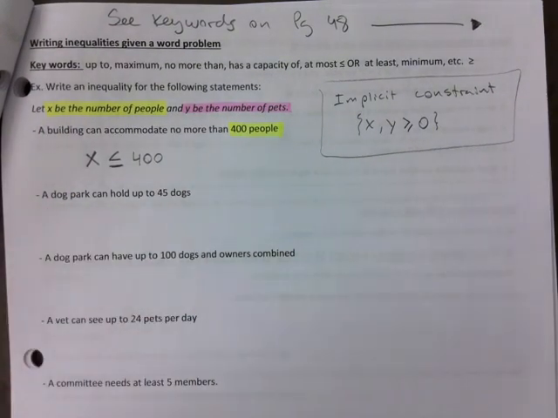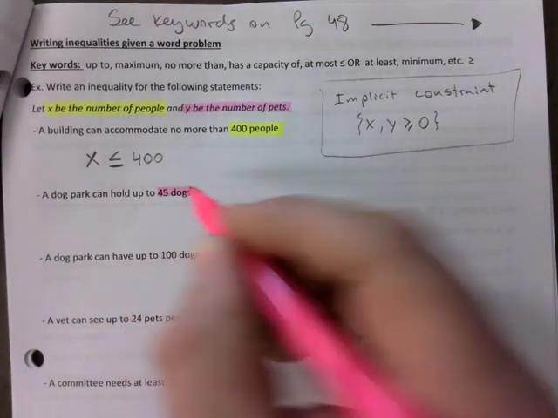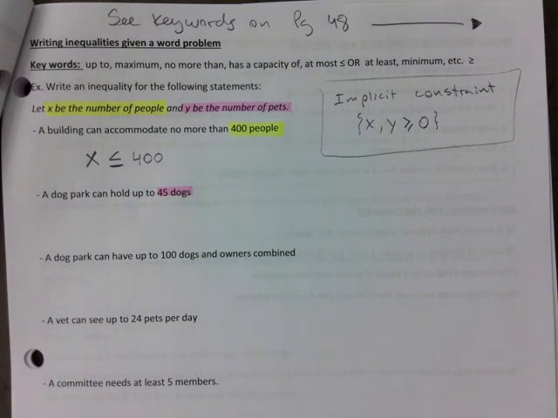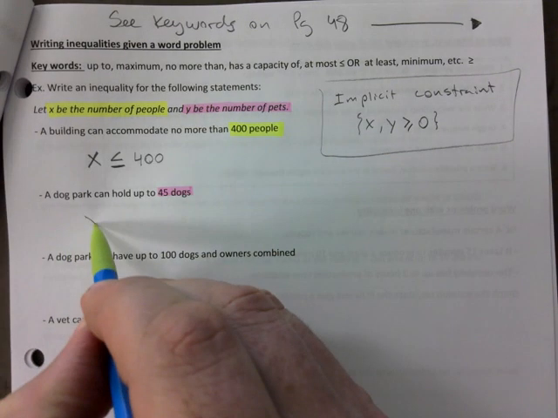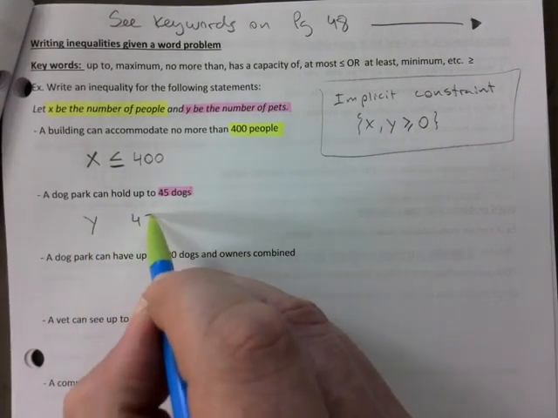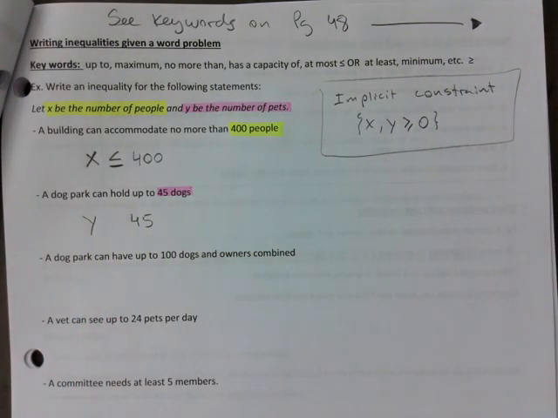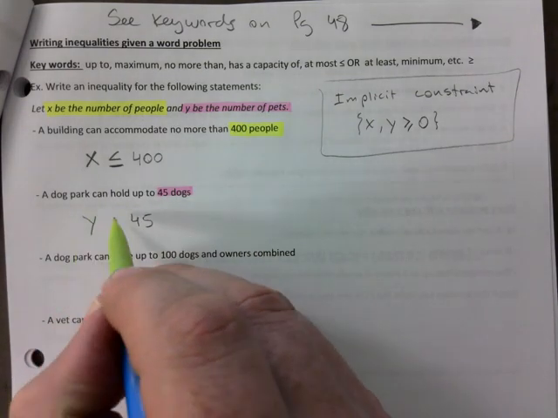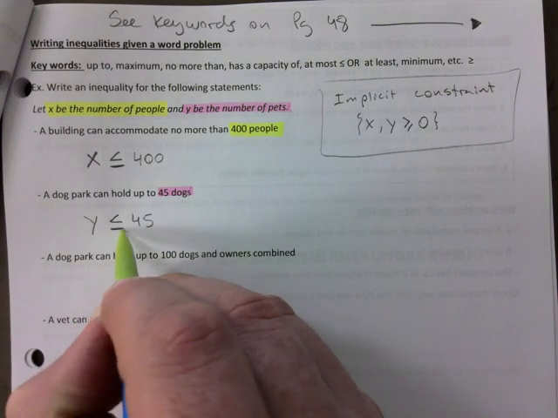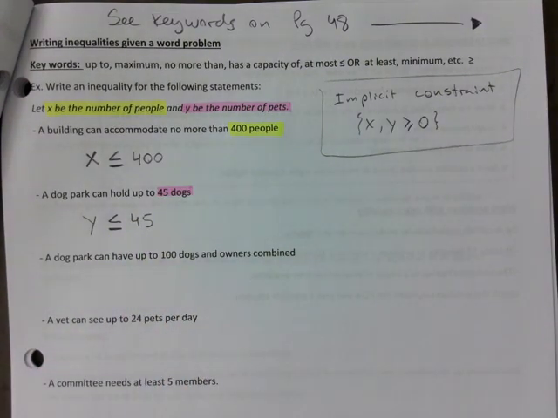Next, a dog park can hold up to 45 dogs. When you see that, you're like, yeah, we're talking about the Y variable only here. This is exclusive to the Y variable. So you're going to go Y and 45 in this case. The dog park can hold up to 45 dogs. Can't have 46, 47, that's a no-no, but up to 45. So Y has to be less than or equal to 45. That's what you want to write there.